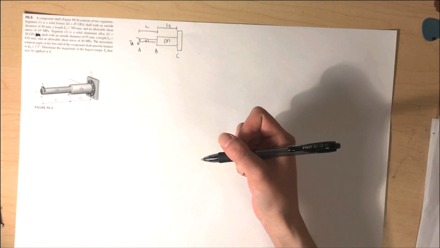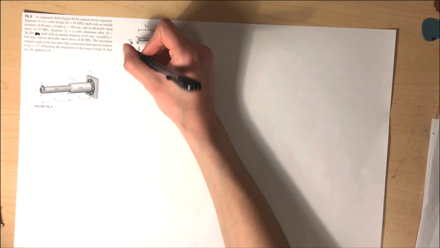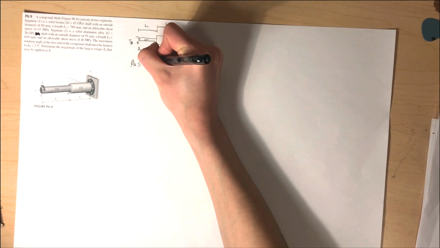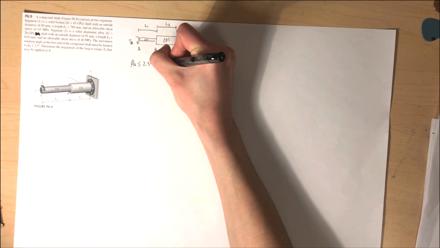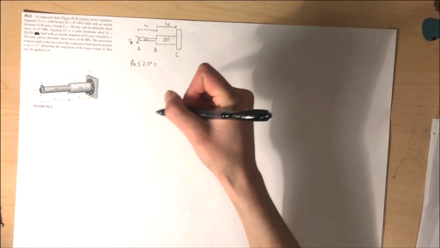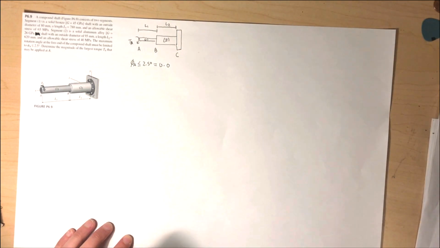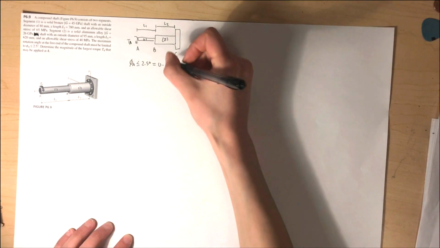We also know that we have two limiting conditions. First is that the rotation angle at A must be less than or equal to 2.5 degrees, which is equal to 0.0436 radians.